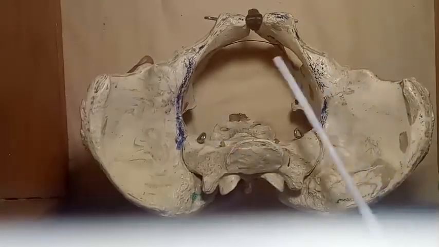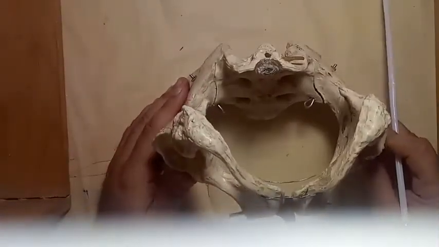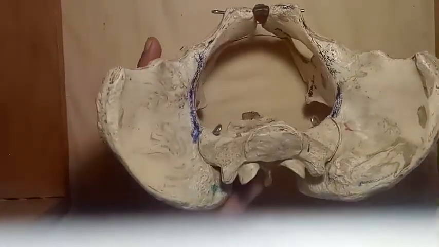Today inshallah we will discuss diameters in the pelvis. This is the inlet, the pelvic inlet. This is the pelvic outlet. About the diameters of the inlet, stay with me.